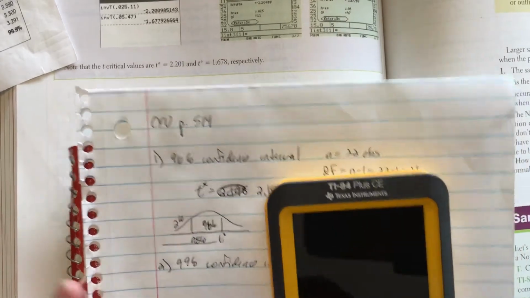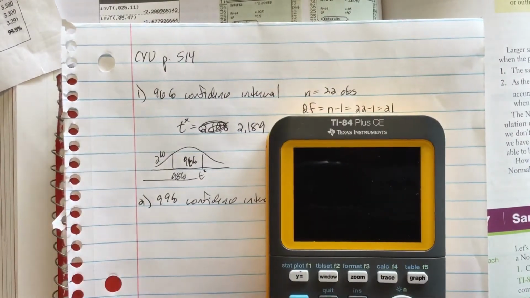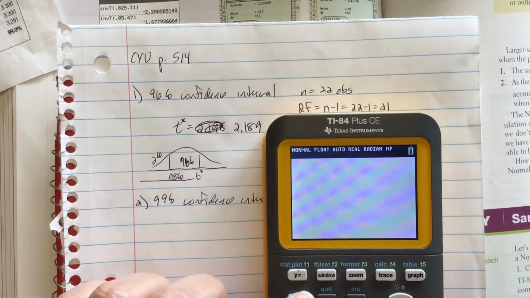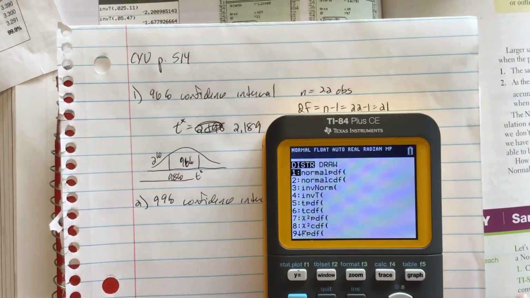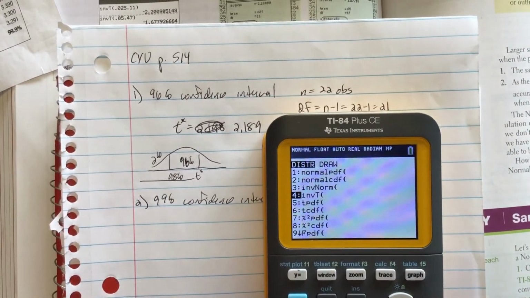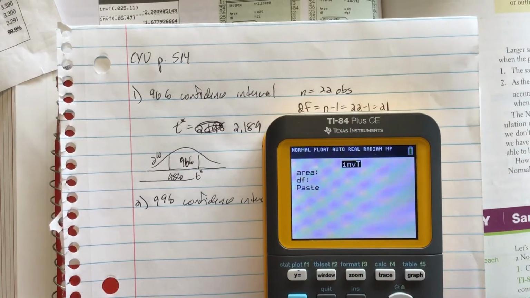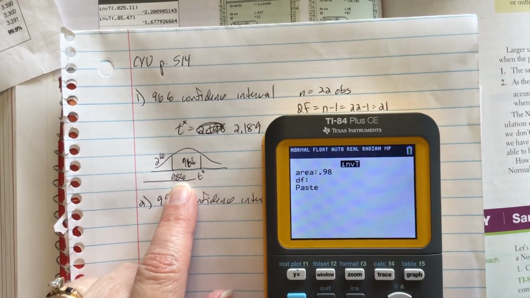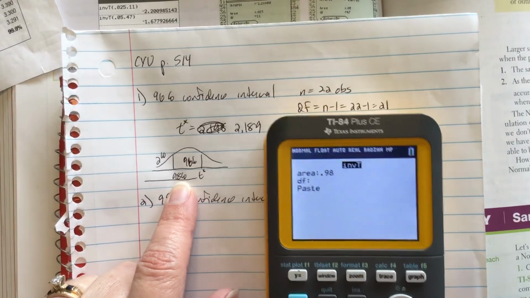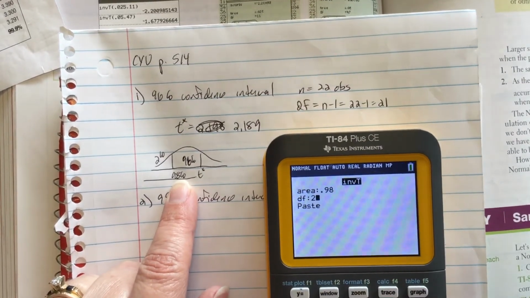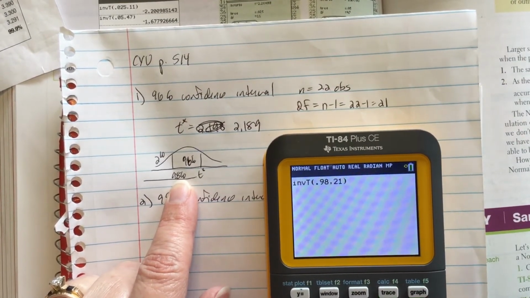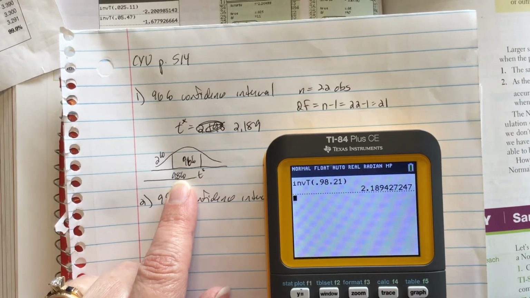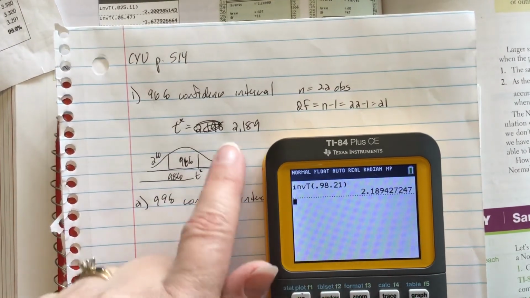In our calculator, under second vars or distribution, we have an inverse T command. In the inverse T command, we're going to put the area to the left. So in this case, it's 98%. And our degree of freedom, which we said was 21. Okay, so here you can see it matched perfectly.